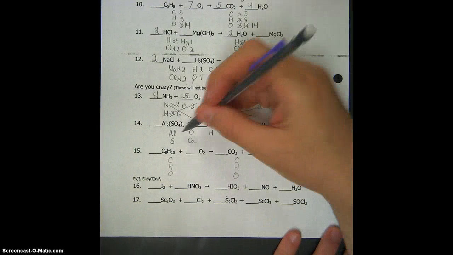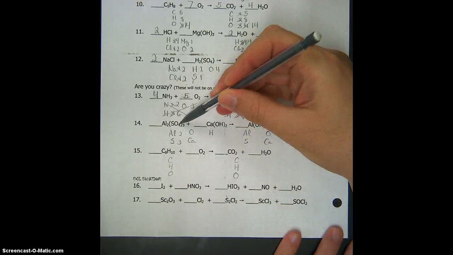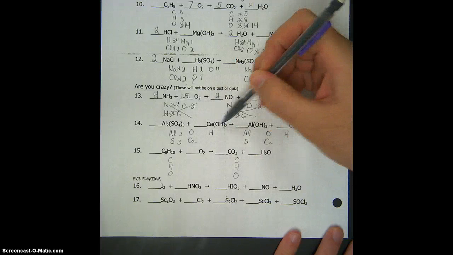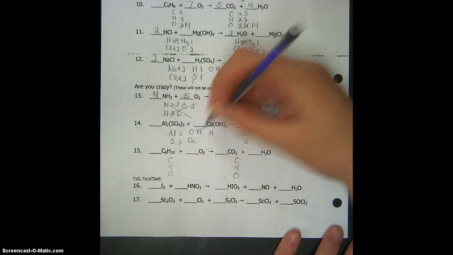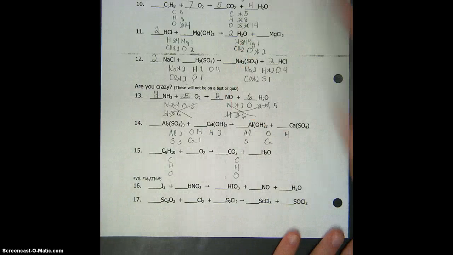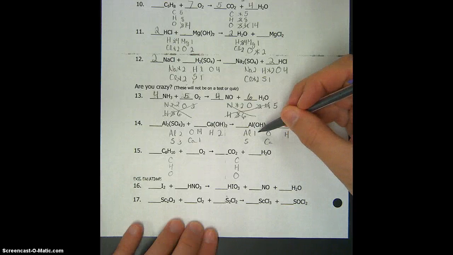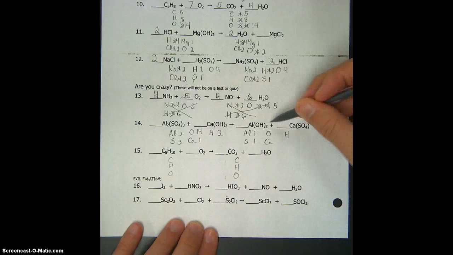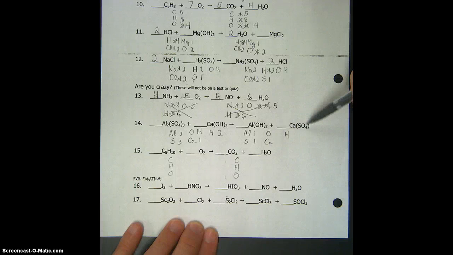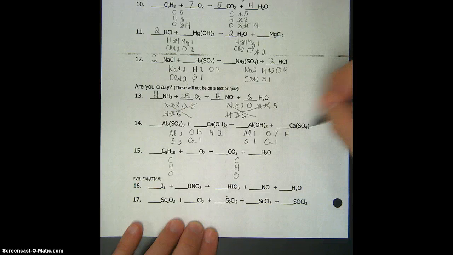The next one, my inventory, 2 aluminum, 3 sulfur. Oxygens, I have 12 here from the 3 groups of sulfate, another 2 there for 14. I can already tell that's going to be a pain. Calcium, I have 1, and 2 tiny little hydrogens. On the right over here, I have 1 aluminum and 1 sulfur. My oxygens, I have 3 oxygens from the hydroxide group, and 4 from the sulfate for a total of 7. 1 calcium, and my hydrogens, I have 3.